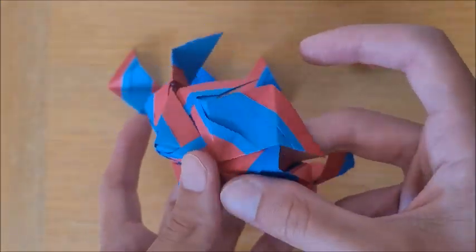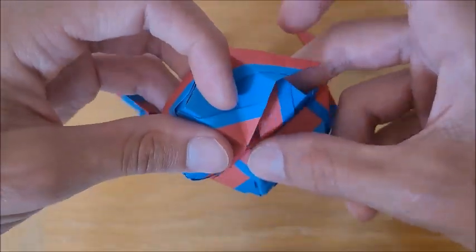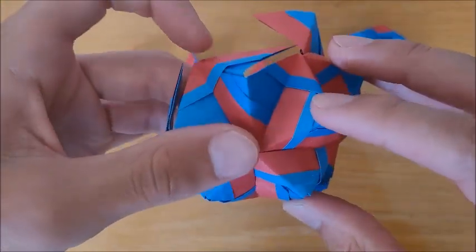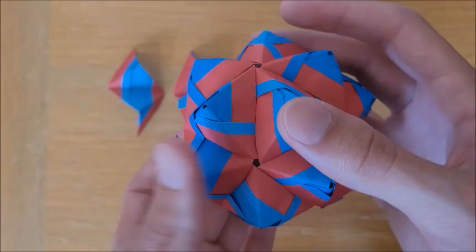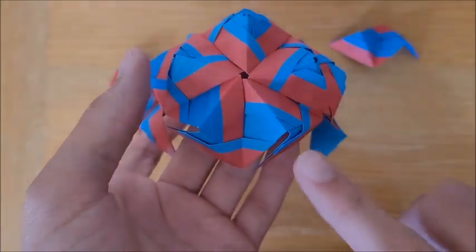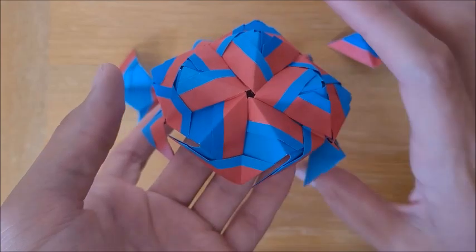Rotating it just so I can more easily assemble it. Okay, now I'm rotating it back for you. Okay, so now I'm going to put the 3rd unit here and here.